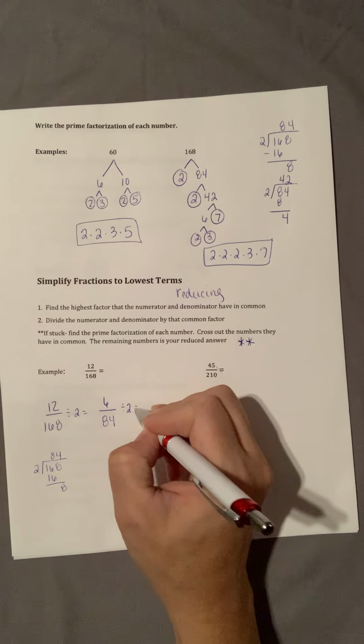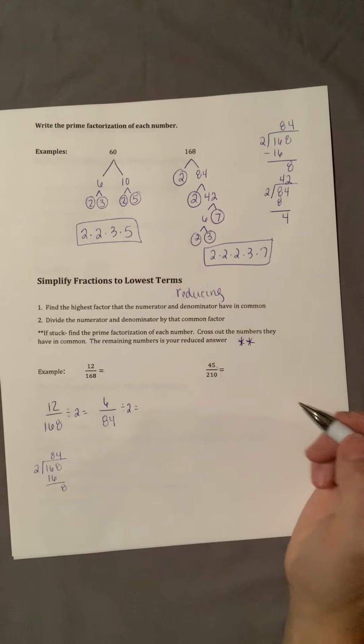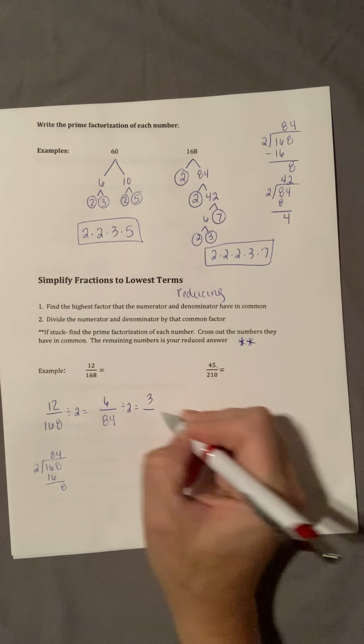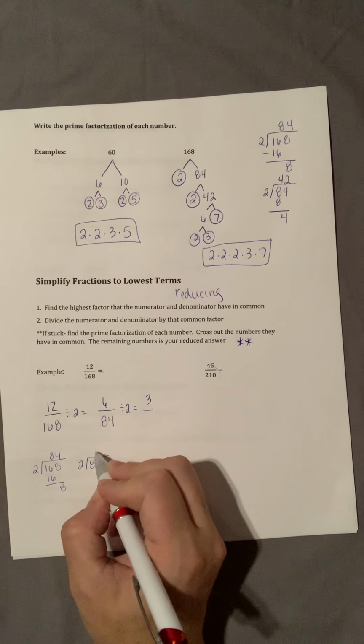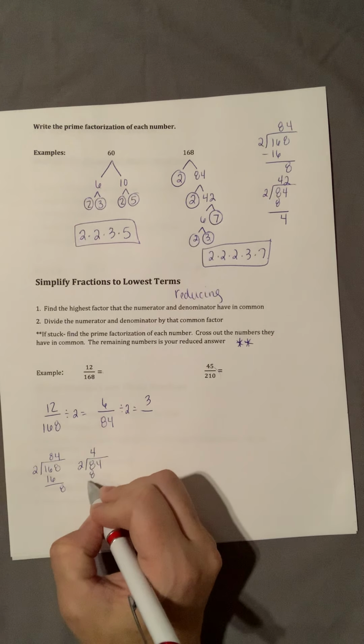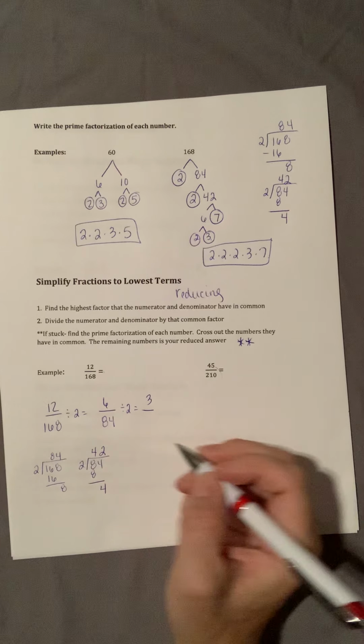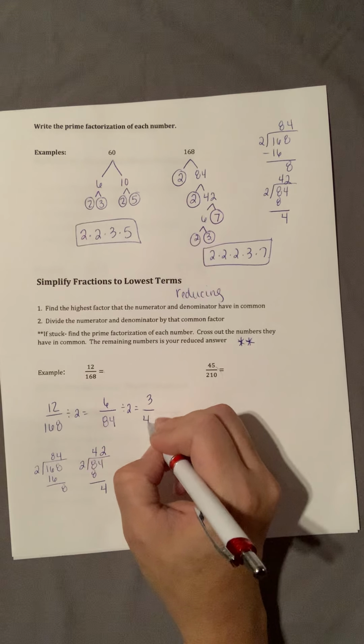Well, I know that that's not reduced to lowest terms because they're still both even. And when they're both even, they're still divisible by 2. 6 divided by 2 is 3. 84 divided by 2 is 42.